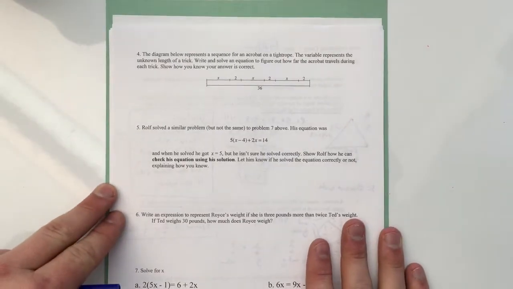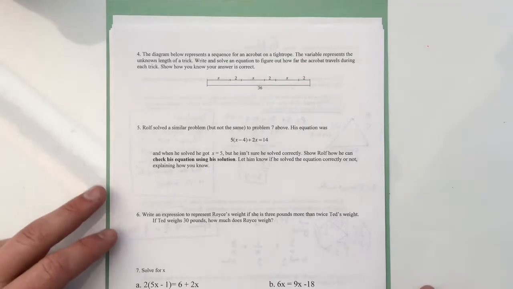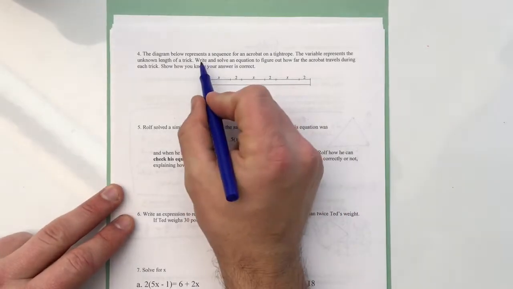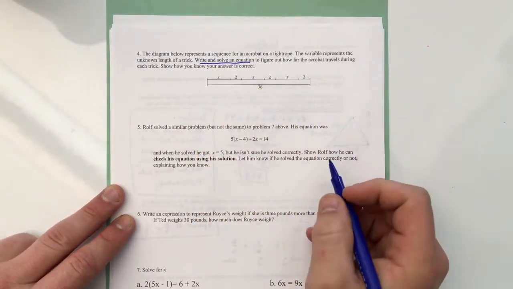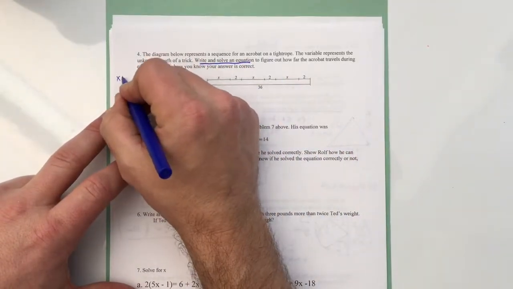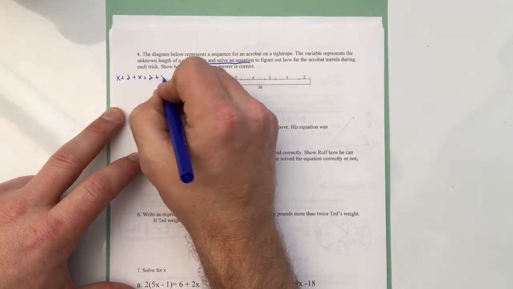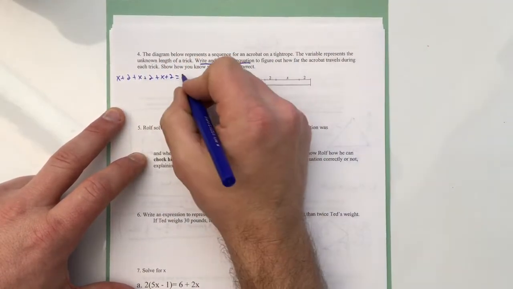Number 4, the diagram below represents a sequence for an acrobat on a tightrope. The variable represents the unknown length of a trick. Write and solve an equation to figure out how far the acrobat travels during each trick and show how you know your answer is correct. So the key here, write and solve an equation. So my equation would be something like x plus 2 plus x plus 2 plus x plus 2 equals 36.